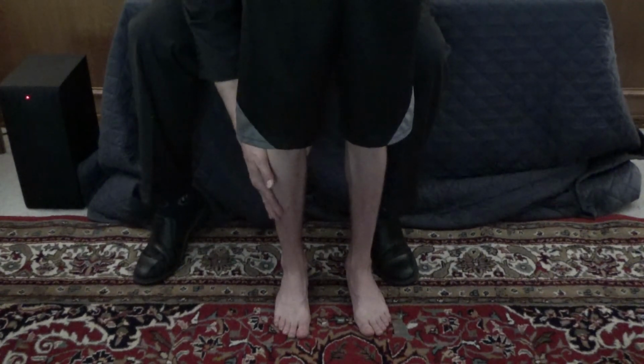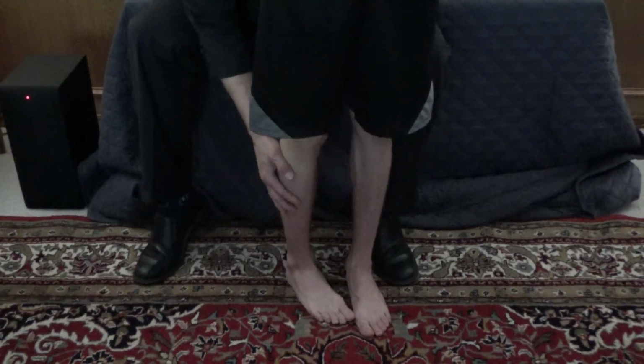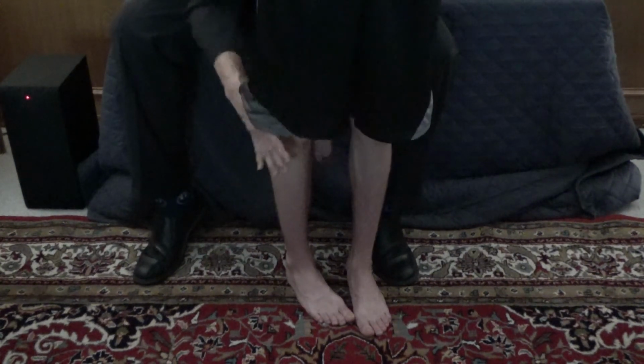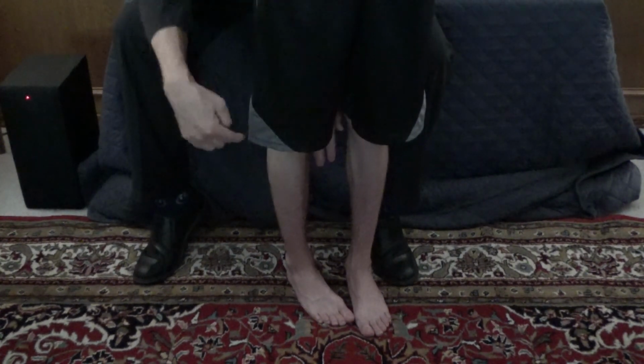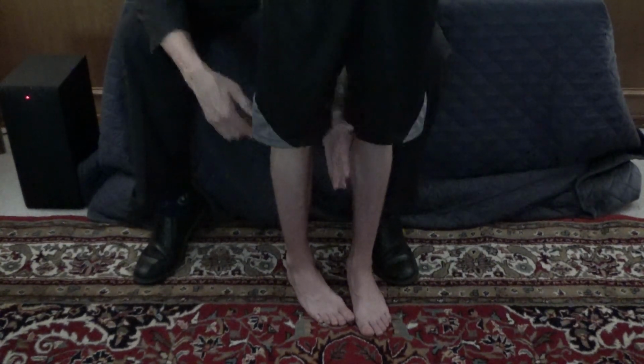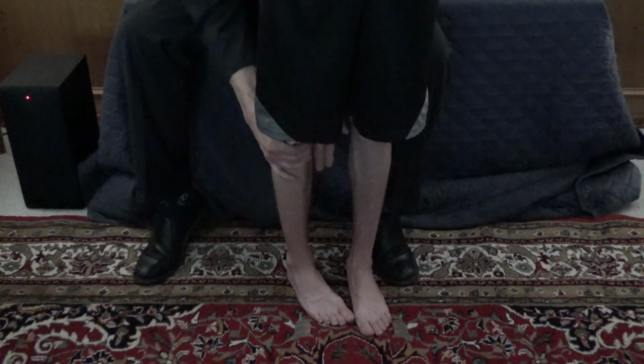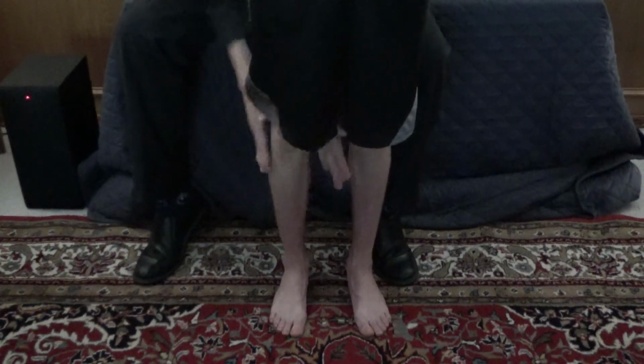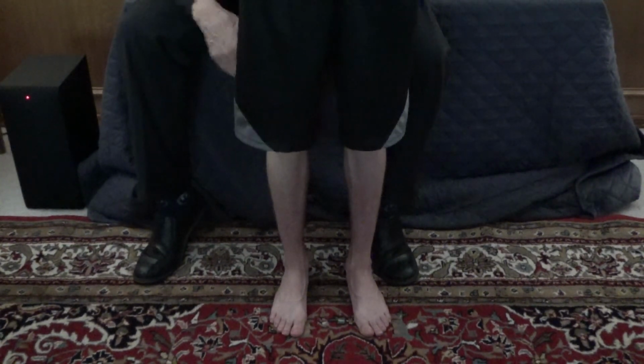Now the foot may be rotated inward. Here you would take it, you're slapping posterior on the outside, you're slapping anterior on the inside. You would have them rotate the foot out, keep doing it until you get that full freedom there.